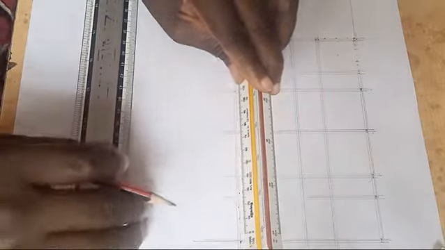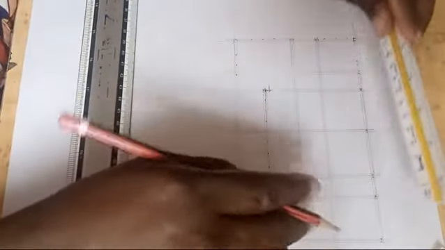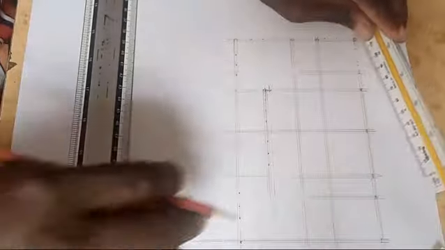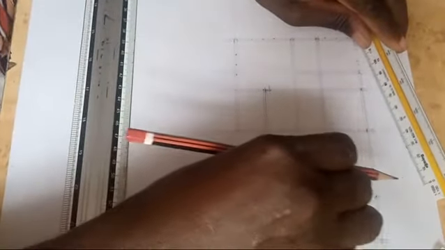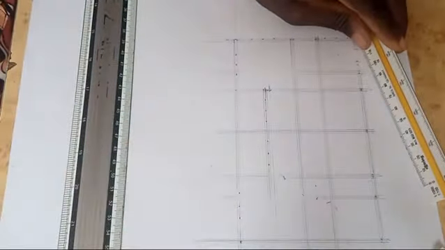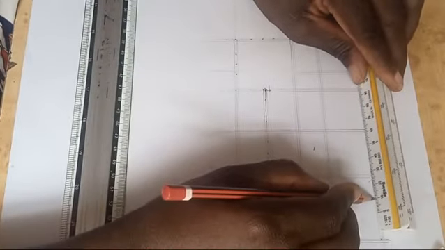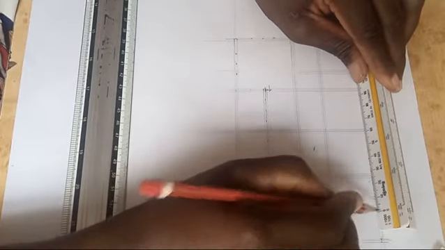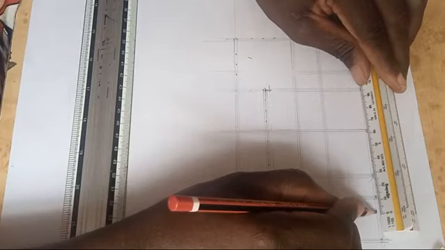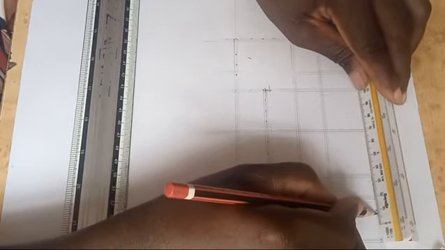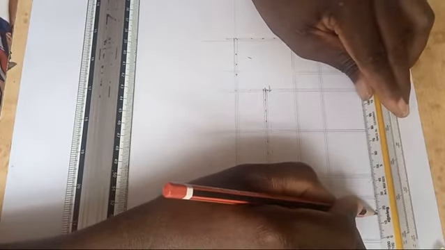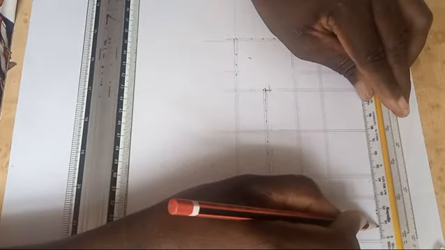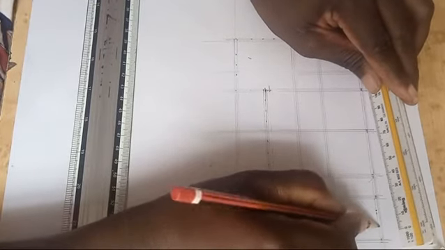So move to this other one, just like in the other case. You first of all measure the door, which is 900 from this face of the wall. This is 900. So after that door, you leave a space, and you divide the remaining part into 2. So this is the division. So that's where we'll have our window.